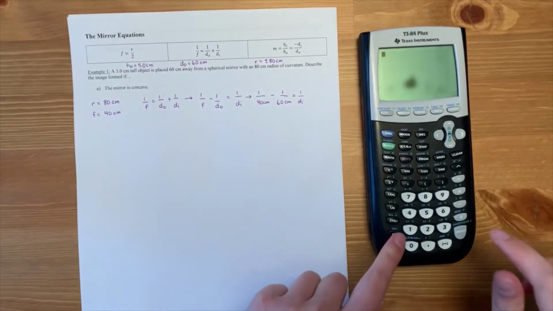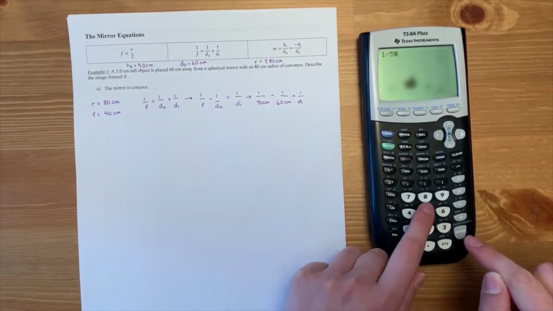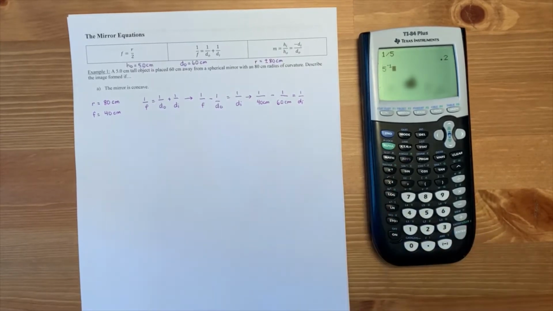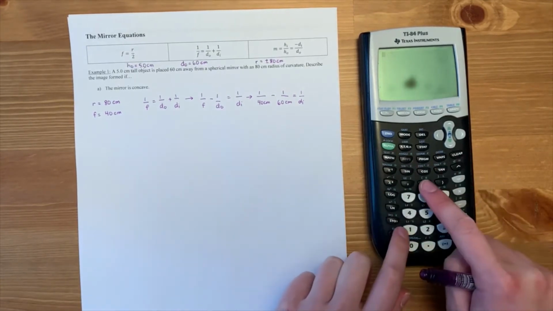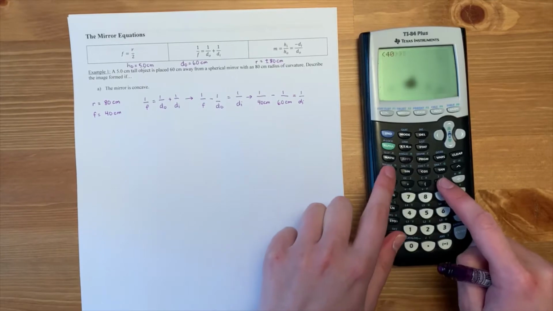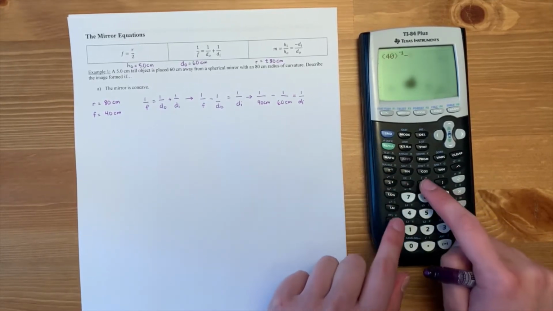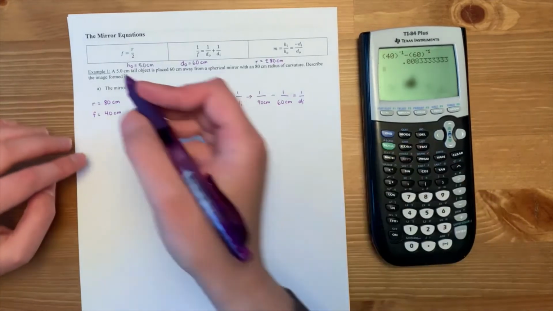Now I just want to show you, when I put this in my calculator, say I have 1 over 5. That's the same thing as doing 5 to the power of -1. How you type it in your calculator is up to you, but I'm going to use the -1 button because it's a little bit easier. So I'm going to type in 40 to the power of -1 minus 60 to the power of -1, and that number is 1 over DI.